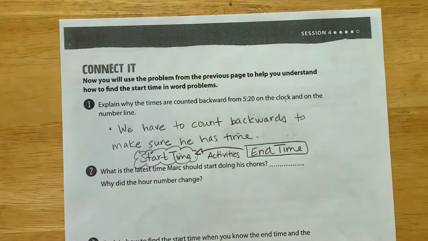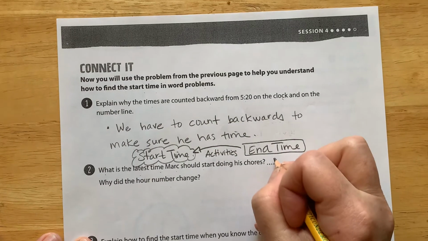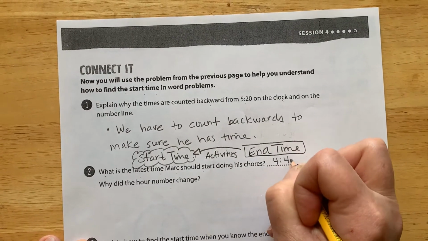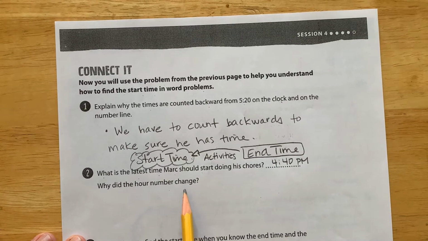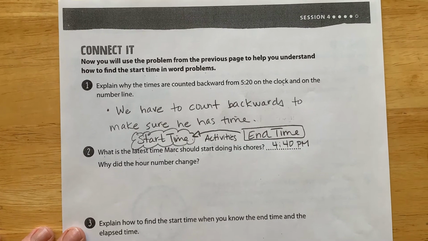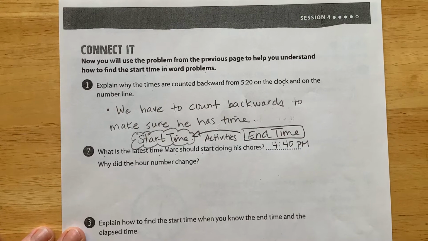Let's go ahead and add that to our paper. At 4:40 p.m. Why did that hour number change? See if you can remember. We talked about that on the last page. Pause the video and write that in.